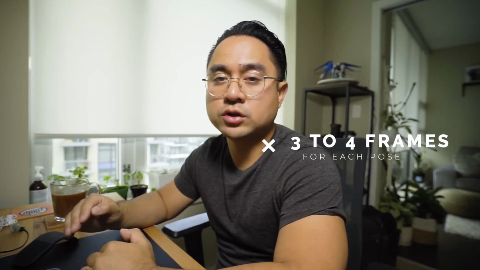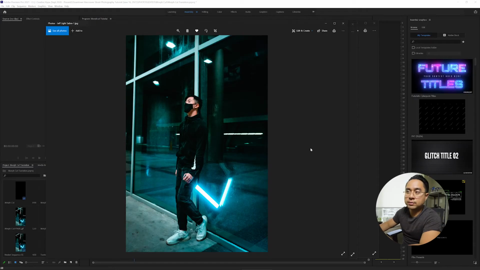So the first thing you're going to do is import your photos into the editing software of your choice. For me, it was Lightroom Classic. And you're going to choose 3 to 4 frames for each pose that you took of your model. It could be 3 to 4 frames of the model standing, 3 to 4 frames of a tight shot of the model, maybe half body, and then 3 to 4 frames of a different position or a different pose that the model was doing. So just to give you an example here, I took these photos of the model.